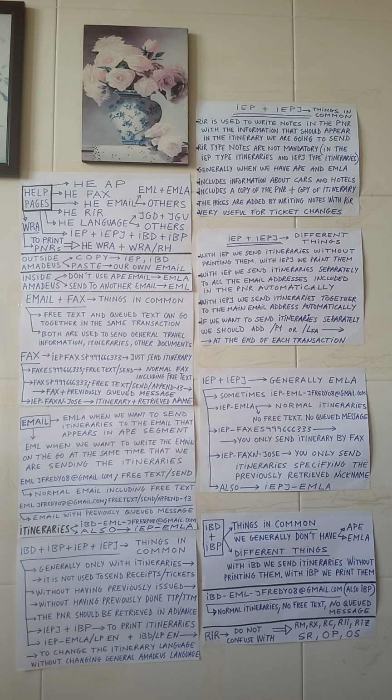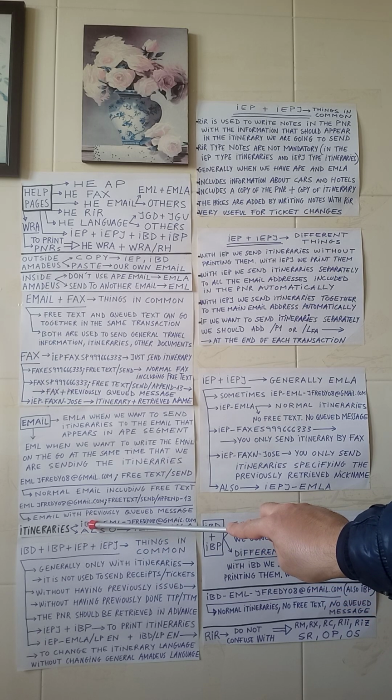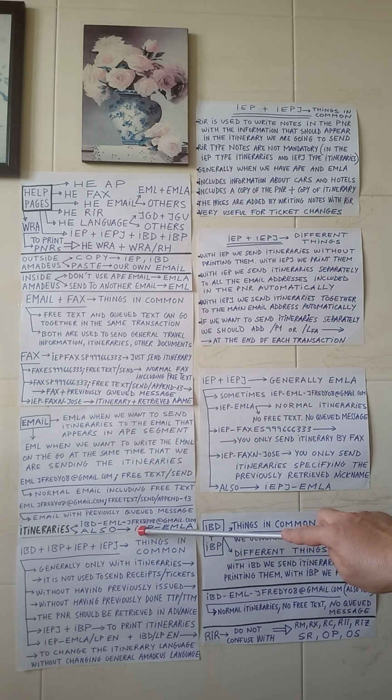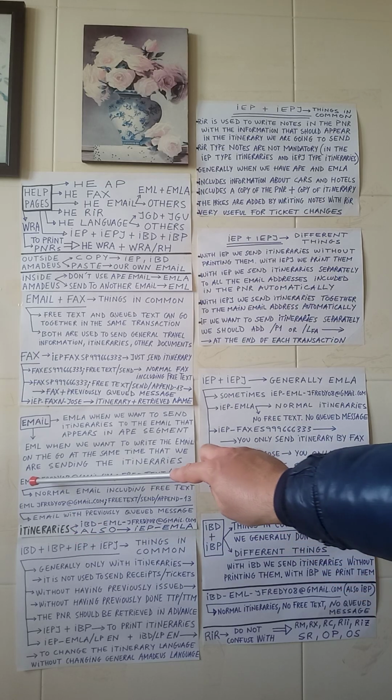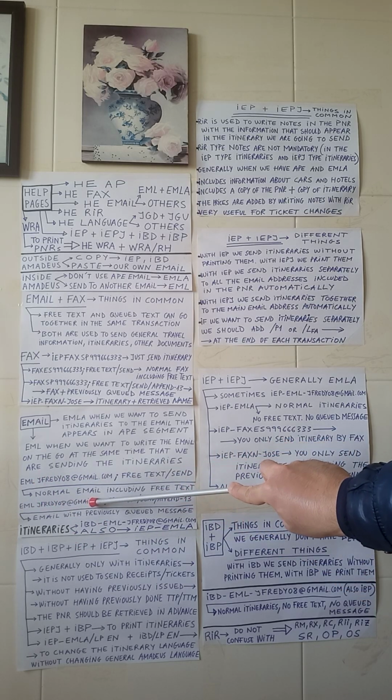We can replace that transaction with IEP-EMLA whenever we want to send the travel itinerary to the email that appears in the segment APE of the PNR. We see here that the IBV and the email address are replaced by IEP, just like in the two previous transactions, this one and this one.